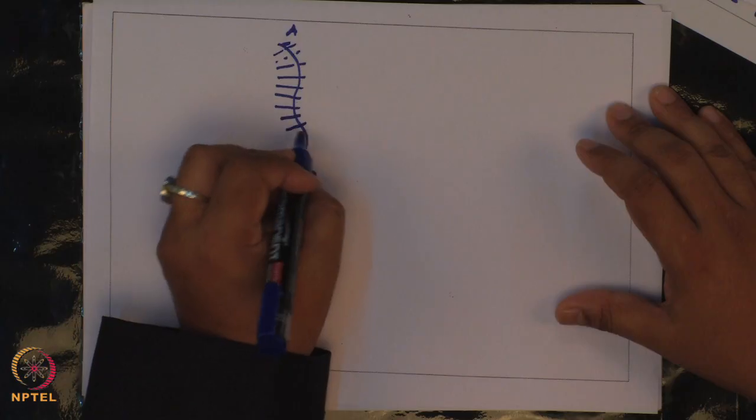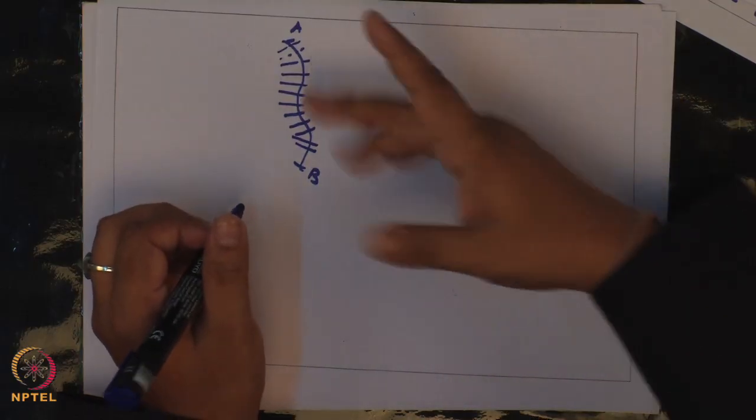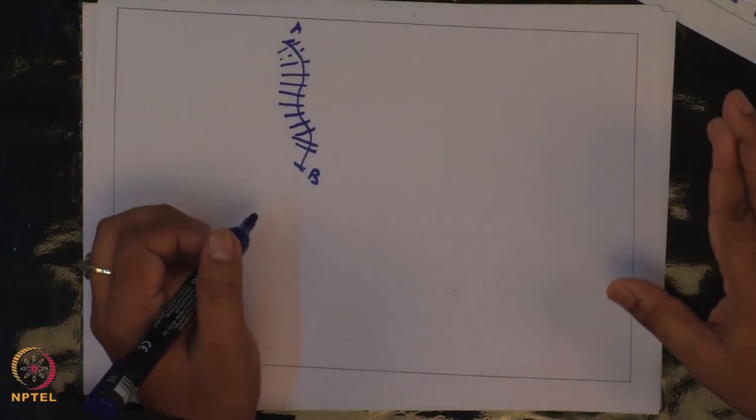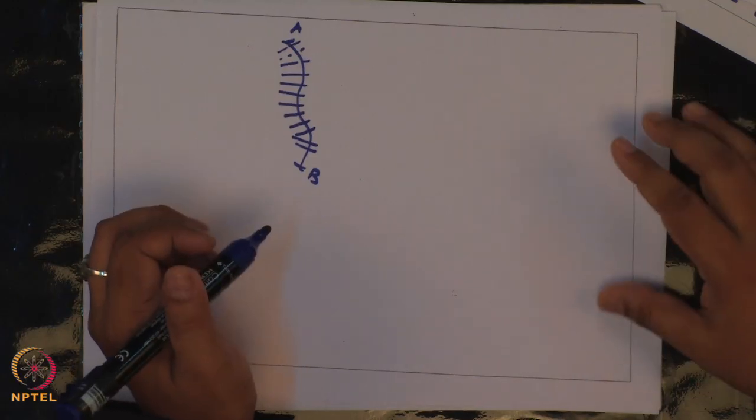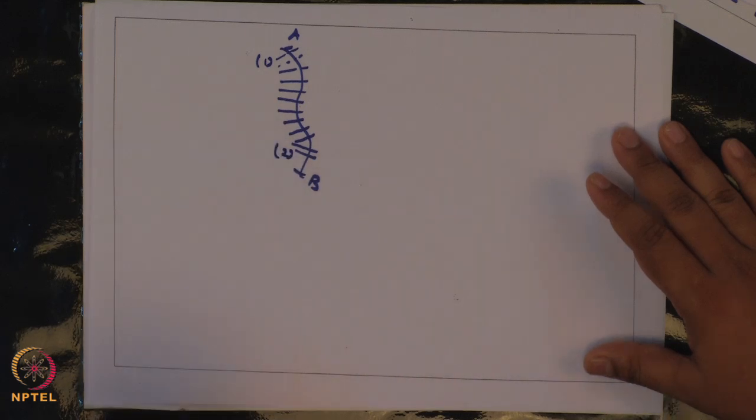So, what I have drawn are directions which are normal to the leading edge, and we ask how polymerization and depolymerization vary along these lines. So, let us say this is line 1, this can be line 2, and so on.